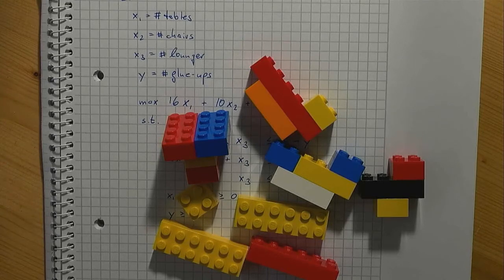Don't forget, a lounger can be made either in the old way or in the new way. So, if you produced no tables and no chairs, what is the maximum number of loungers that you could make? Have a look at the Lego bricks and find the answer. Pause the video now.